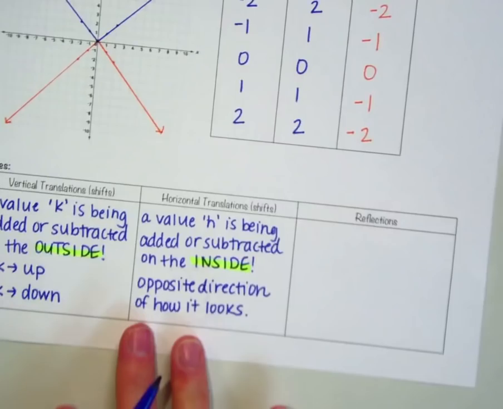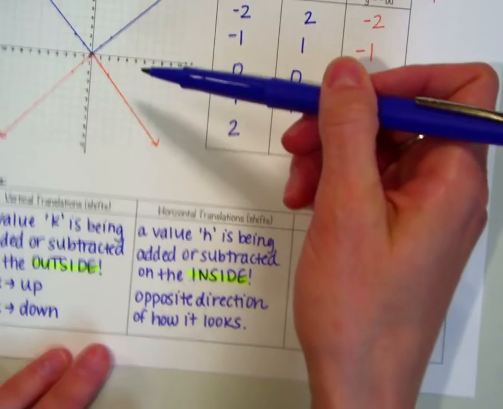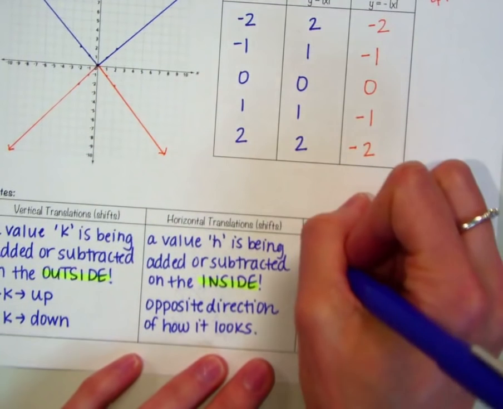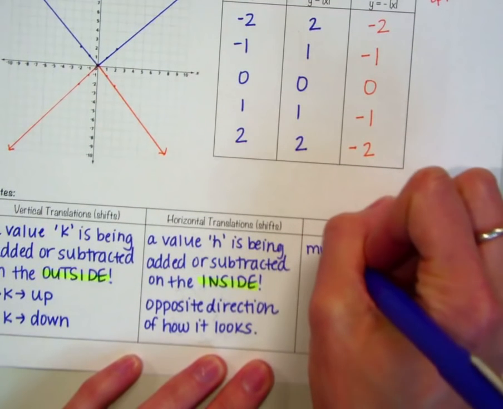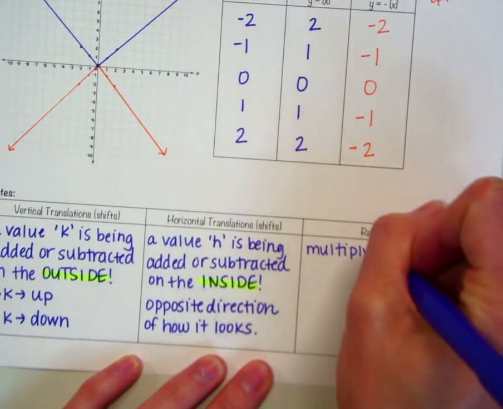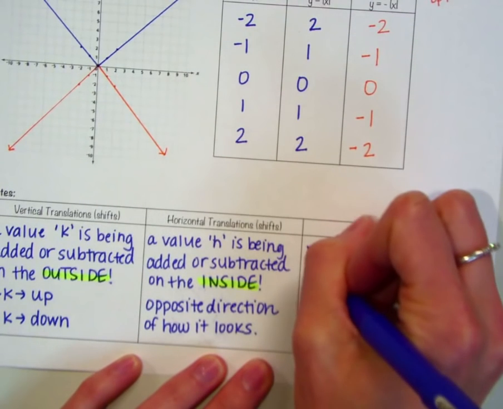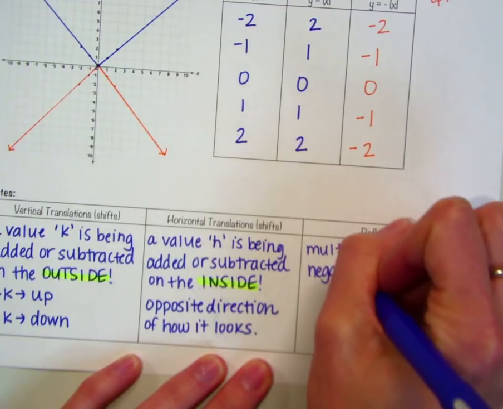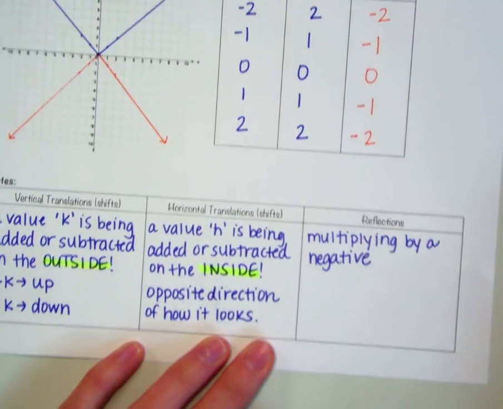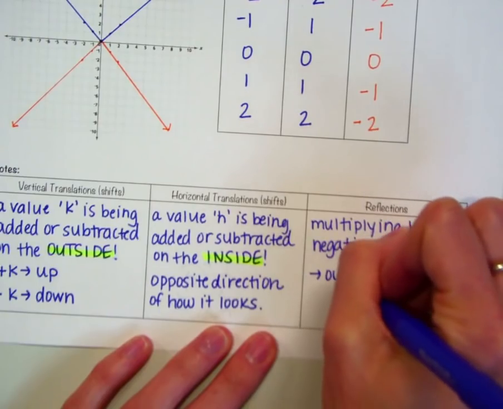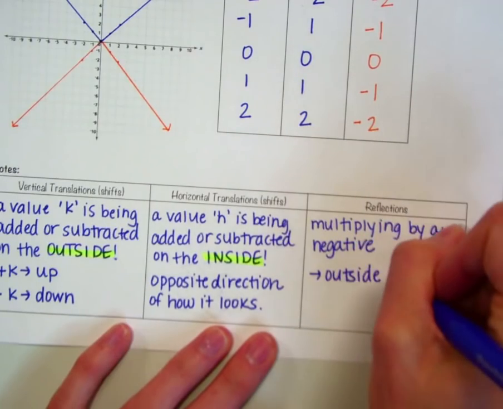And then the last was the reflection across the x-axis. Okay, that happened when we were multiplying by a negative. We are mainly going to be looking at multiplying by a negative on the outside.